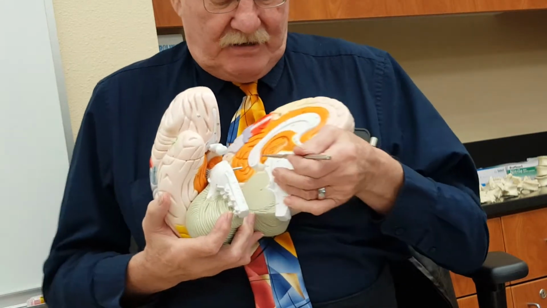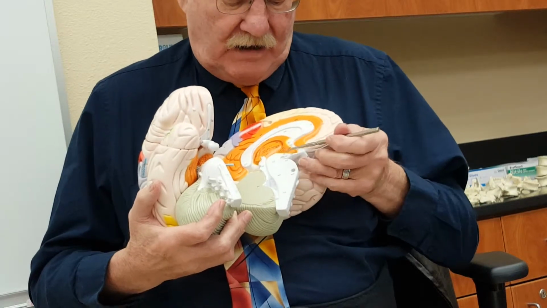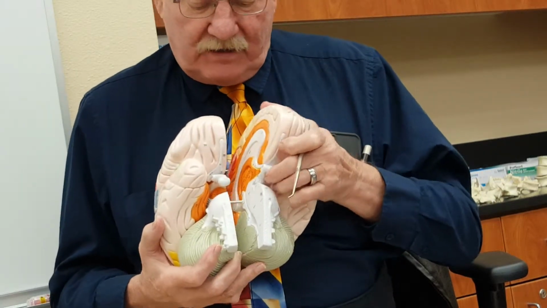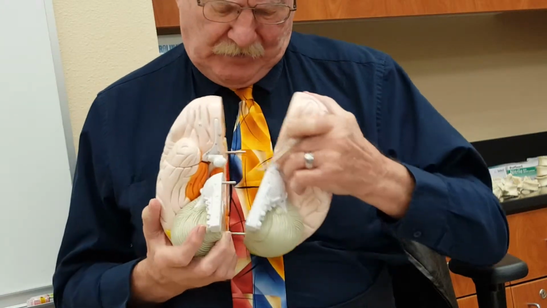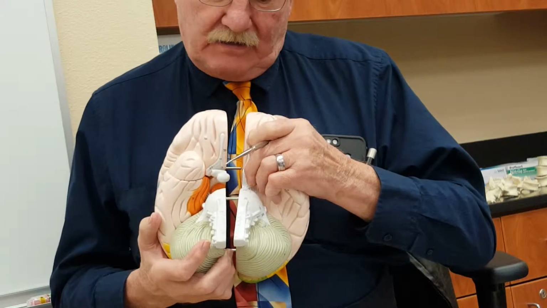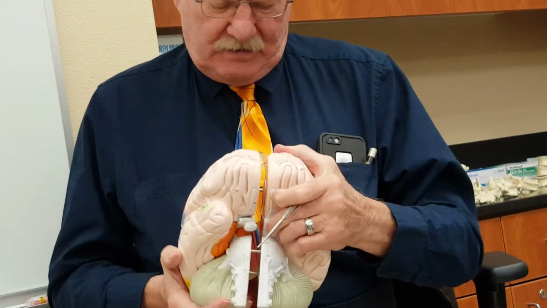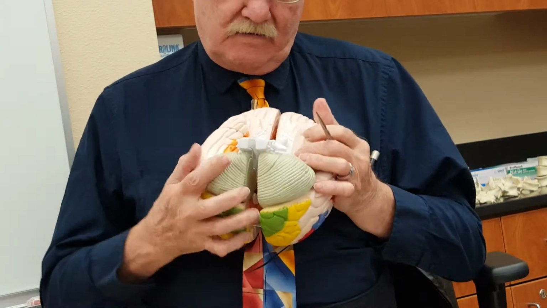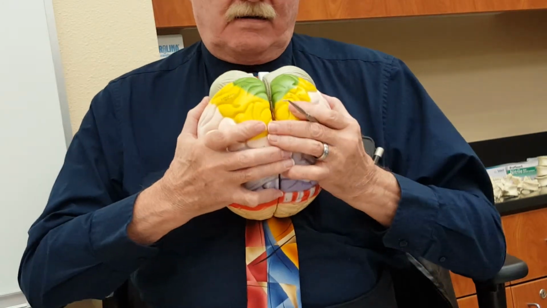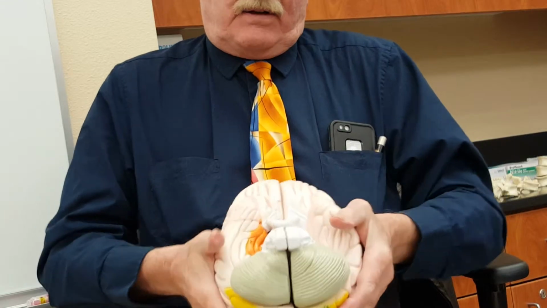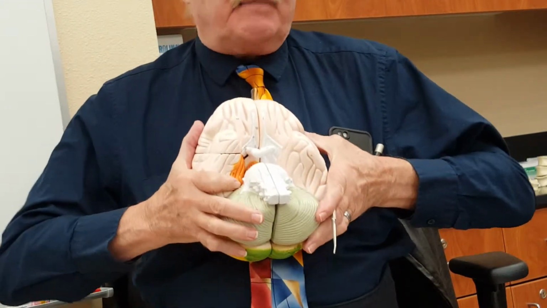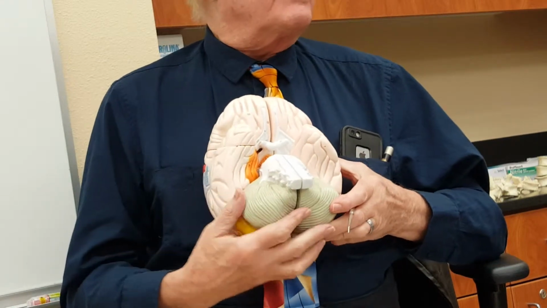Okay, so I can put it back together now because we saw that one. My students are always showing me things. So, let's see here. So now, at least for starters, it's better to see both halves together, I think.